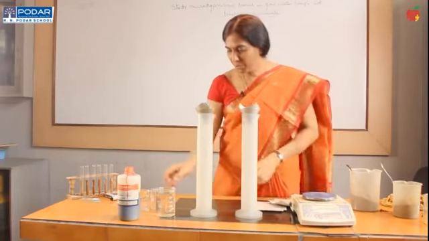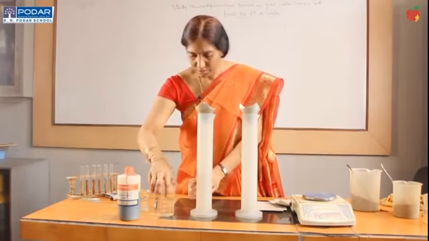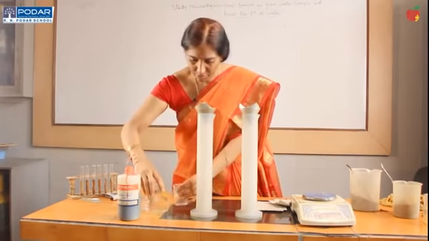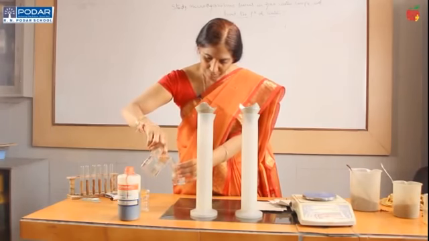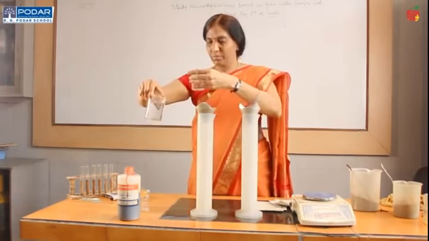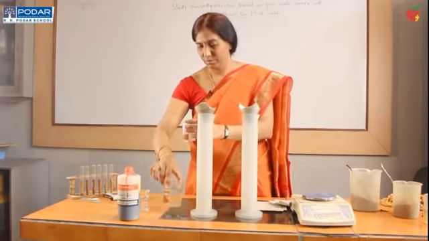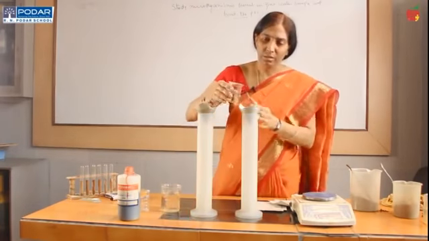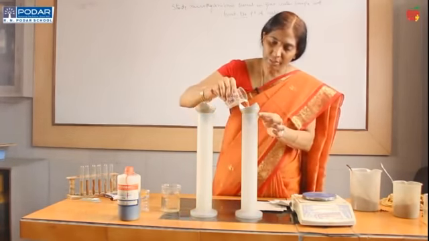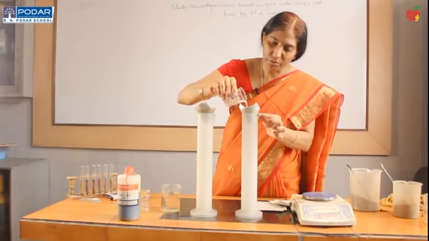Now, I have taken an equal amount of water, that is 50 ml, and I am pouring 50 ml into these two cylinders.